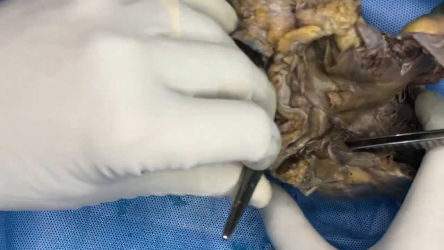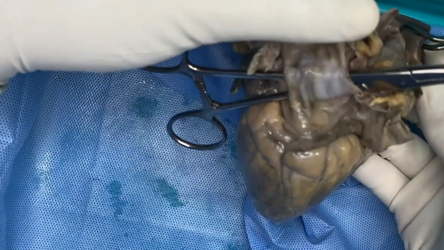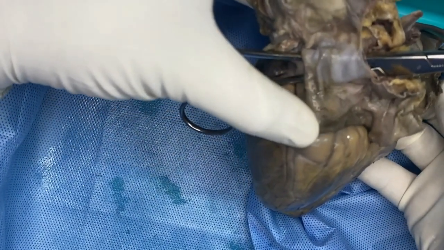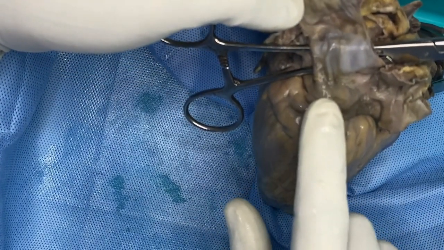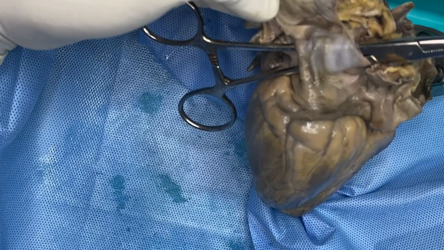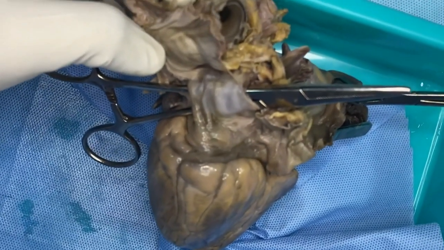Now with this forceps, we will again go back to the posterior left atrial wall. What I am palpating here is the tip of my forceps. So this is the coronary sinus. So the coronary sinus is sitting at the floor of the left atrium.